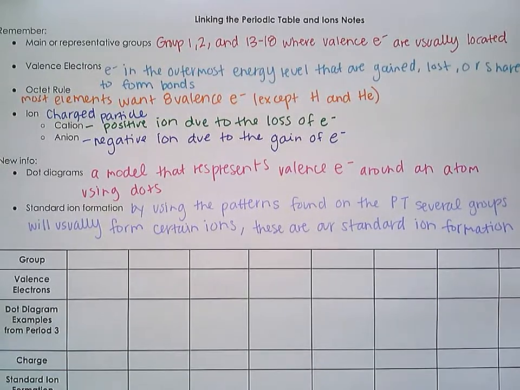So for standard ion formation, by using the patterns found on the periodic table, which we're going to walk through right down here, several groups will usually form certain ions. So we can look at the periodic table and say calcium forms a +2 ion. We're going to look at how we can do that.